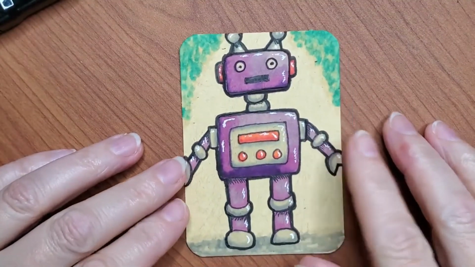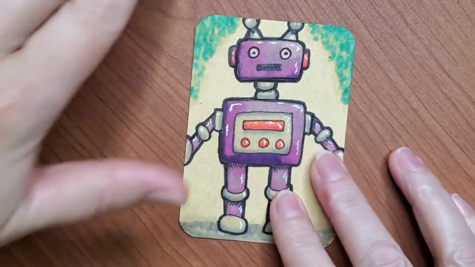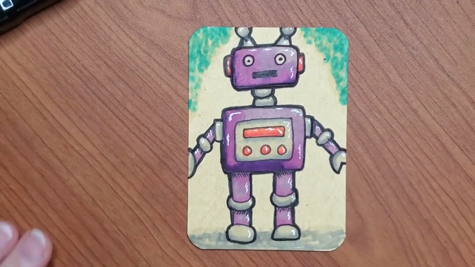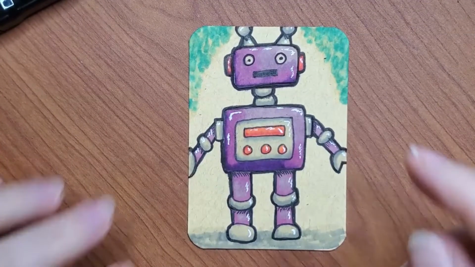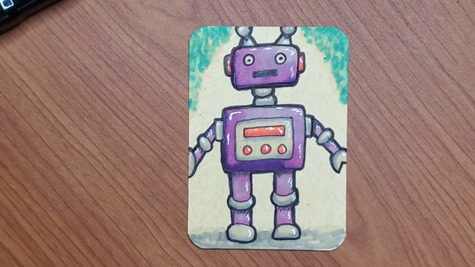So there we go. There's our robot that we built out with just using some basic shapes. And you can try different things. You could do circles for the head, circle for the body. Experiment with some different shapes, try it out, and see what you can come up with.